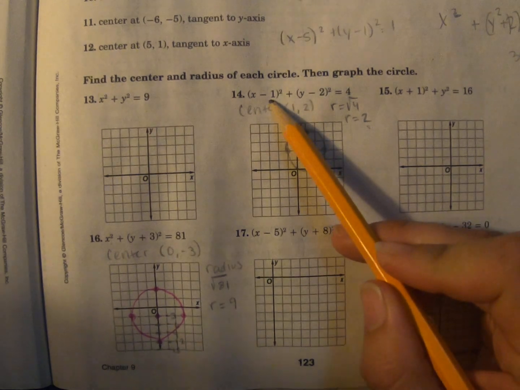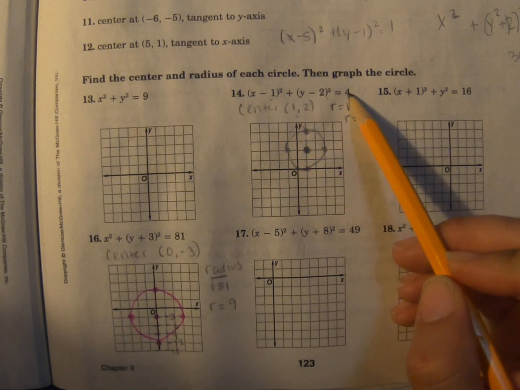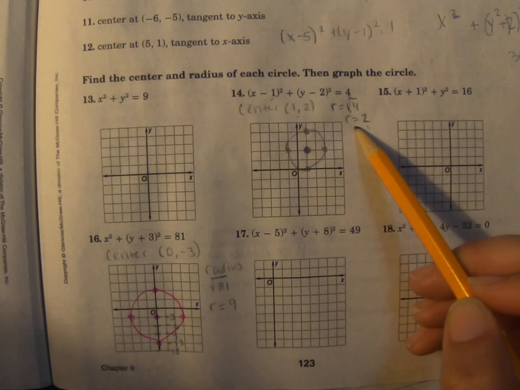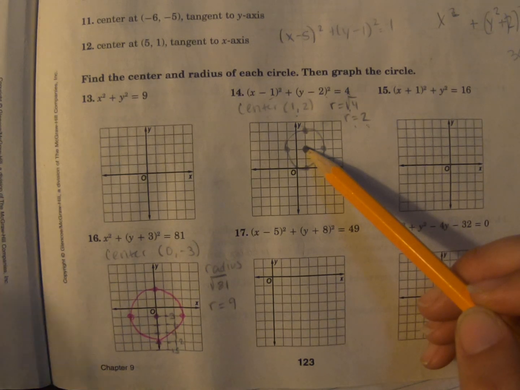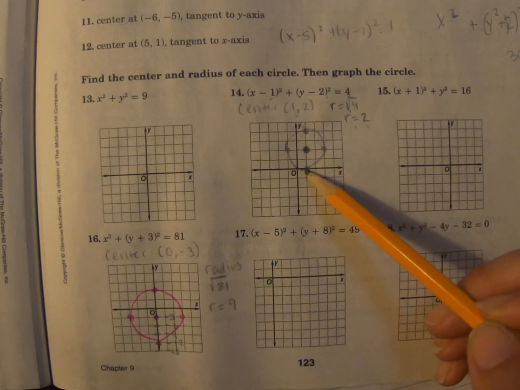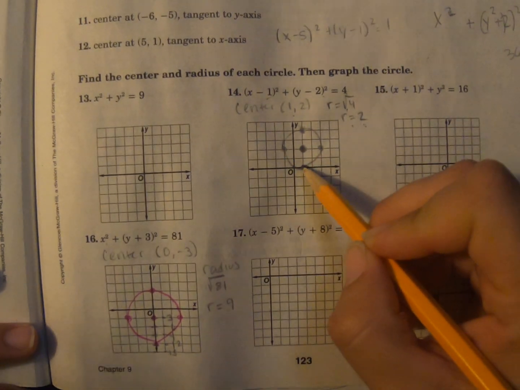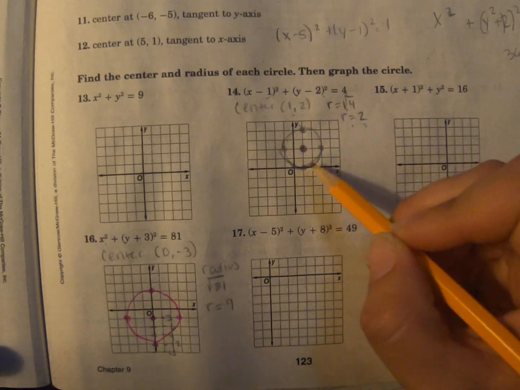14, your center is at positive 1, positive 2. Your radius will be the square root of 4, which is 2. So when you graph, go 1, 2, and then count up 2, over 2, down 2, left 2. Do your best to connect your circle. I bet you guys have some great circles.